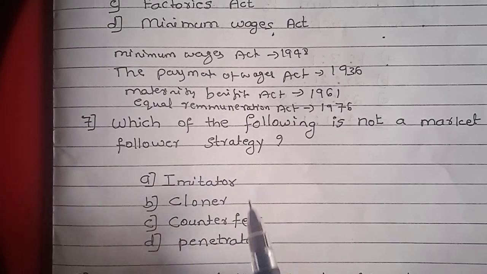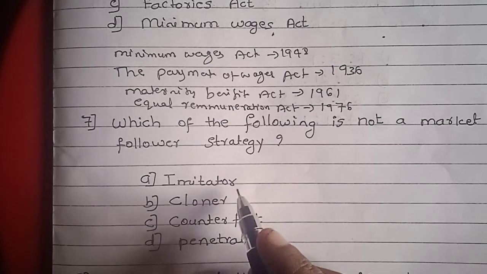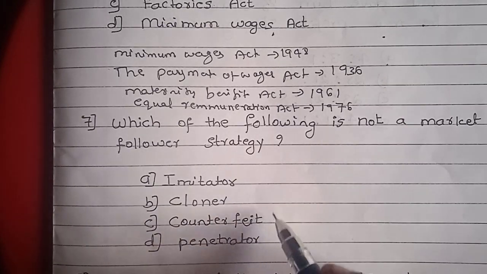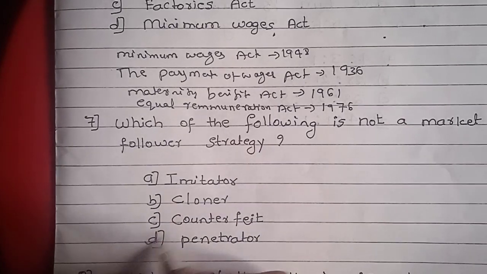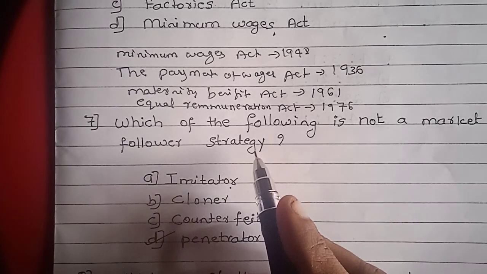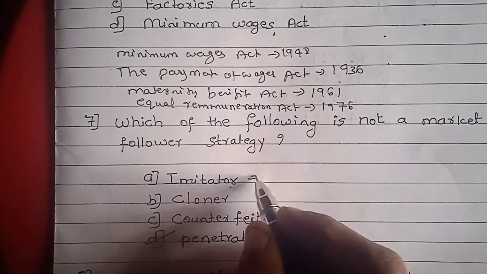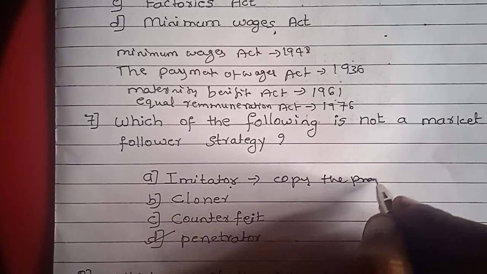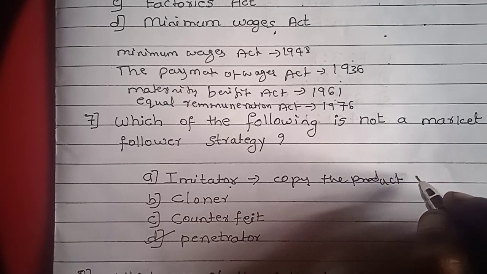Market follower strategies are imitator, cloner, counterfeit, penetrator. In the four options, penetrator is the right answer, because imitator means the market follower will copy the product of the market leader.